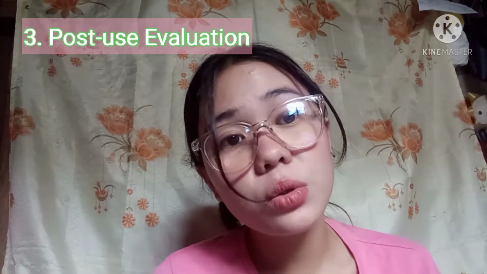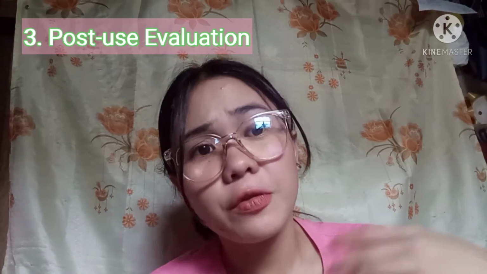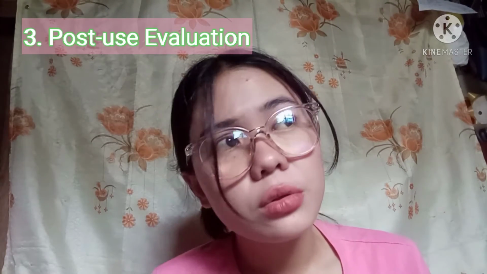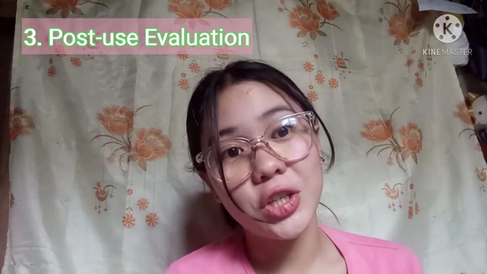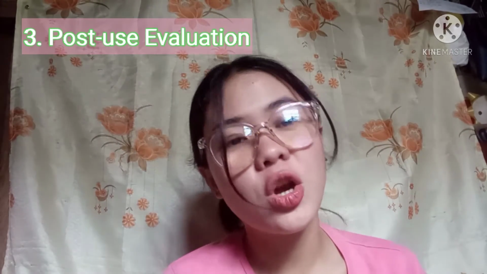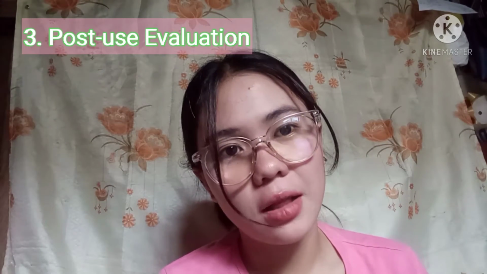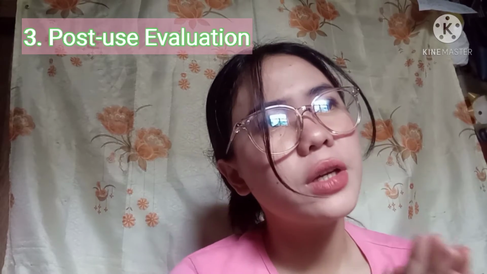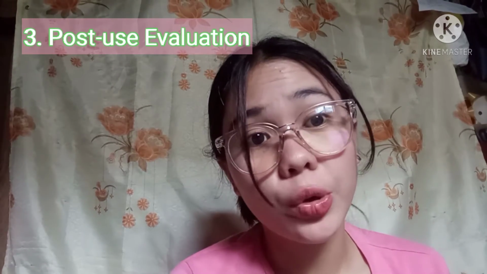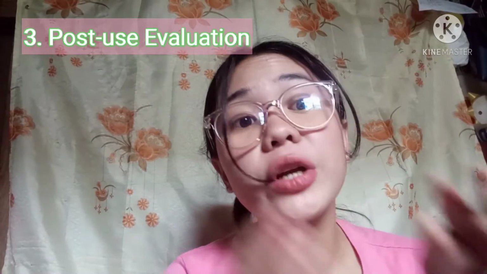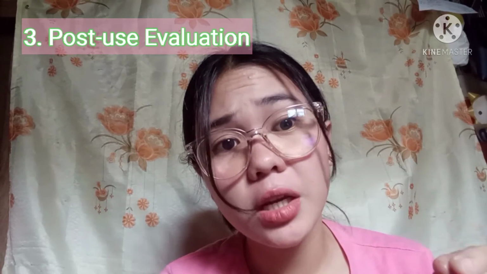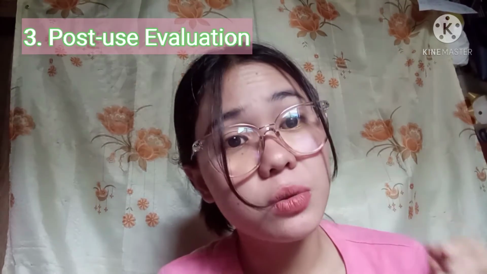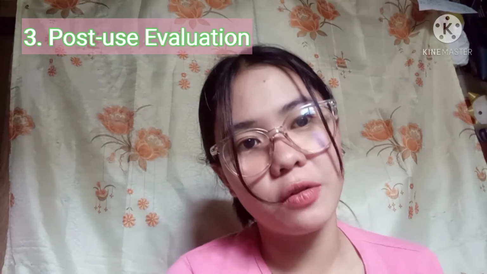The third type of materials evaluation is post-use evaluation. From the word post, that means after the implementation or usage of a certain material. The evaluator will measure the effect or the impact of that material, or the output of the material.